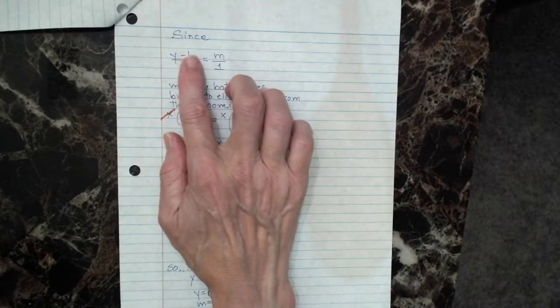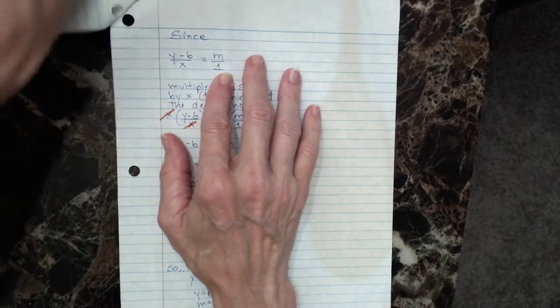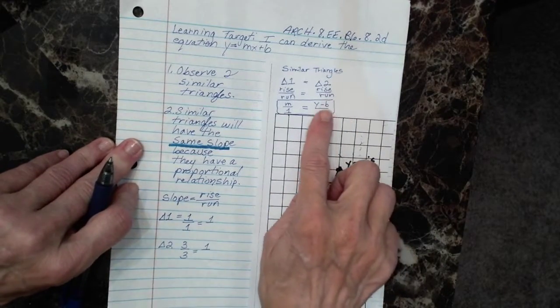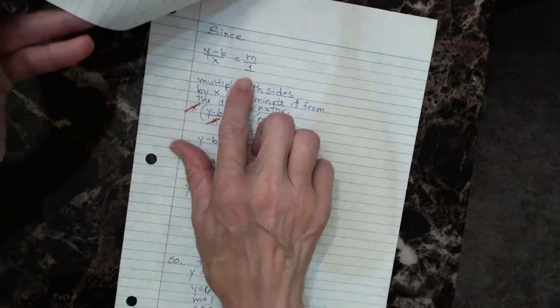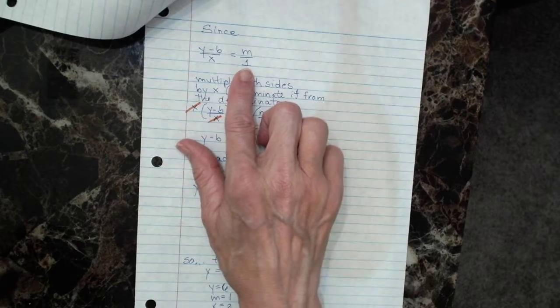Since we said y minus b over x equals m over 1, and I do realize that all I did was switch places. I just put the y minus b over x on the left side, and the m over 1 on the right side, because ultimately we want to solve for y.